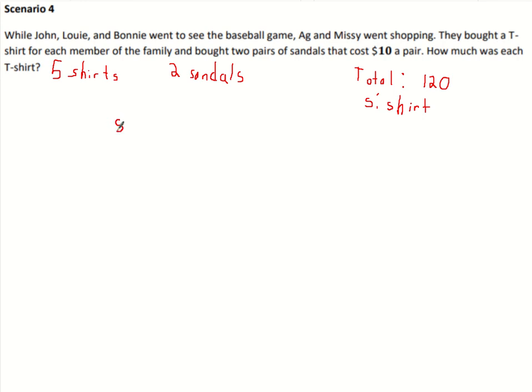I'm buying some shirts. How many? Well, I'm buying 5 shirts. So 5 times S. Plus, I'm buying some sandals. How much are sandals costing? Well, sandals cost $10. And how many sandals am I buying? Well, I'm buying 2 pairs of sandals. And these are the pieces that make up my total. So these pieces together will equal my total of $120.